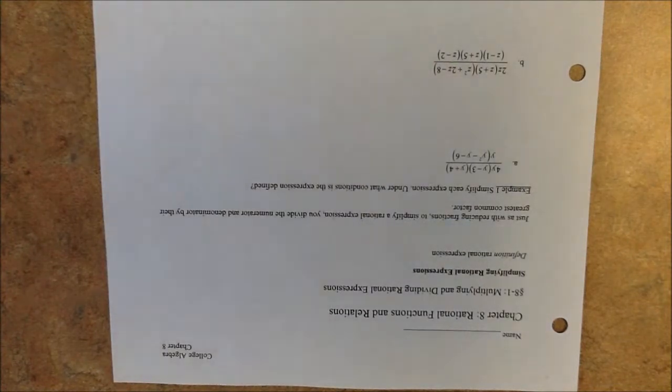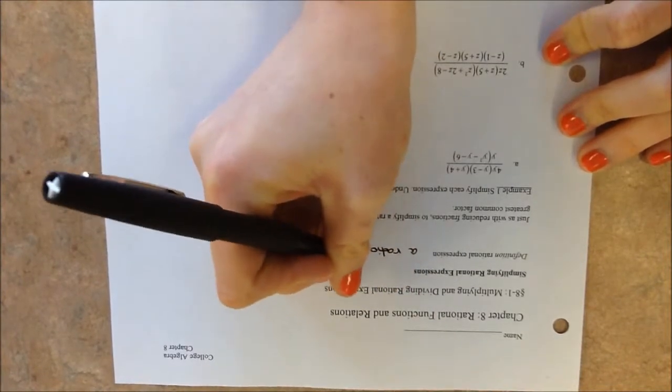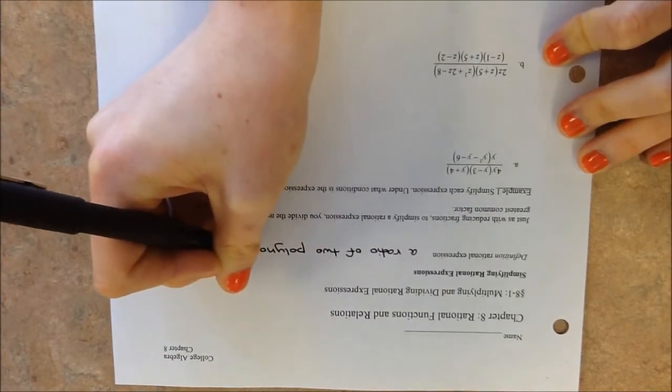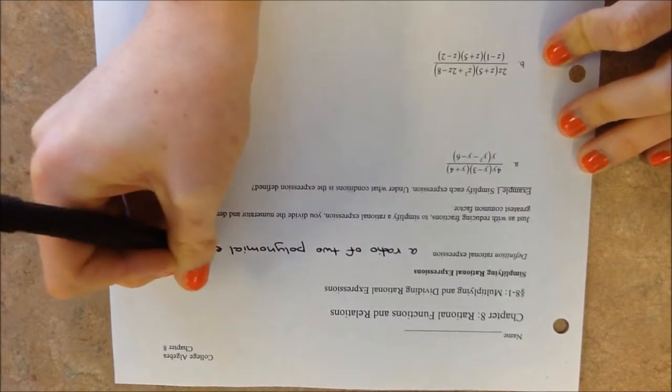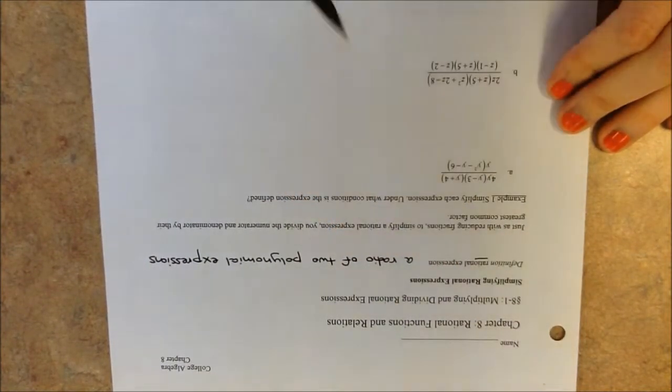What is a rational expression? A rational expression is a ratio of two polynomial expressions. Okay, so I purposely use that word ratio in the definition because when you see rational, I want you to think ratio. So rational numbers, remember, were just a ratio of two numbers, like 2 over 3 or 1 over 7 or something like that. So a rational expression is basically just a ratio of two expressions.